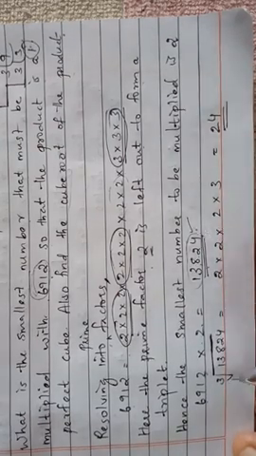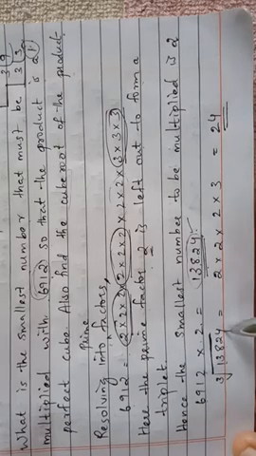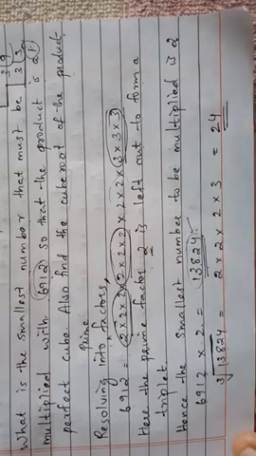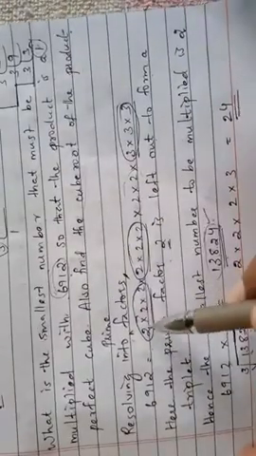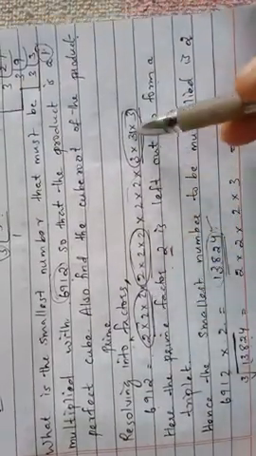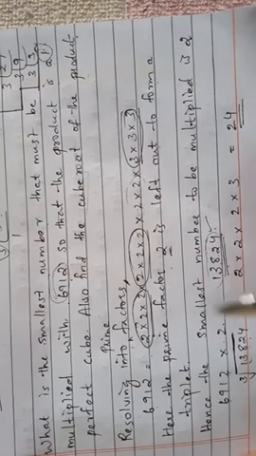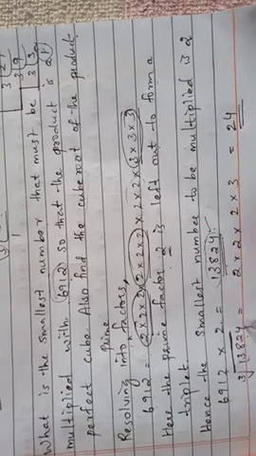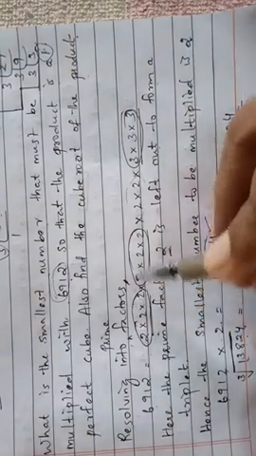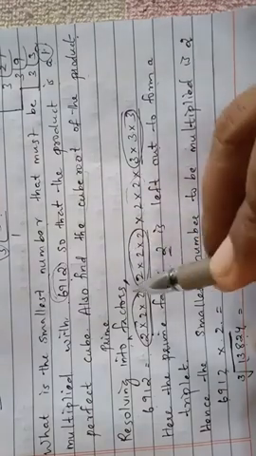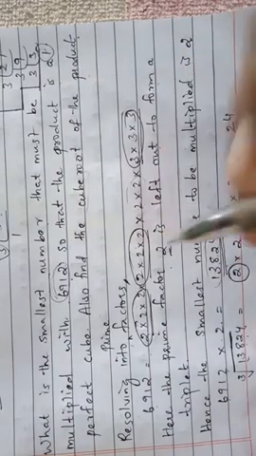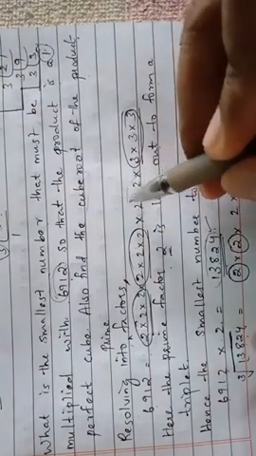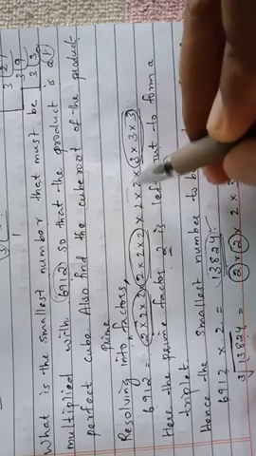Now to find the cube root of 13,824, no need to do the prime factorization of this number because we have already completed it. From this table we can easily write the cube root. So cube root of 13,824, what we have to do is from each triplet we have to take one outside. So from this triplet we can take one 2. From the second triplet we can take one 2, and here we will multiply by 2.